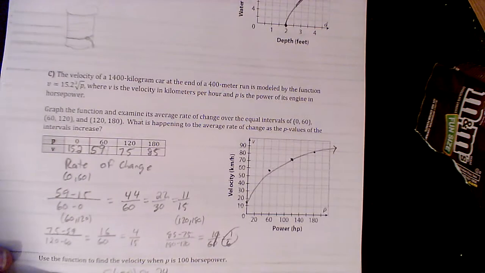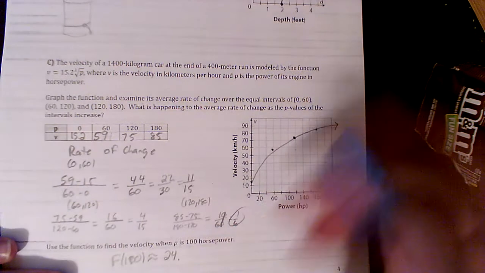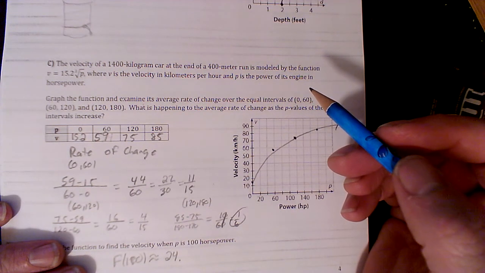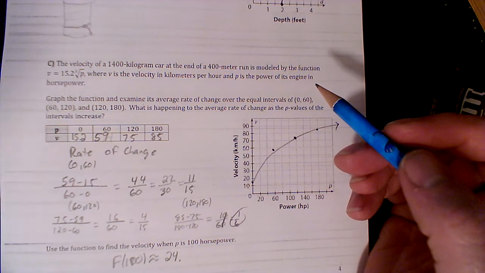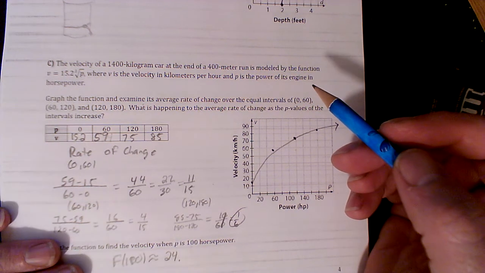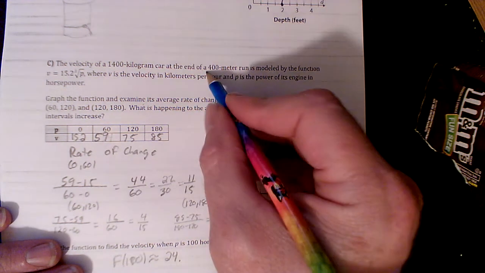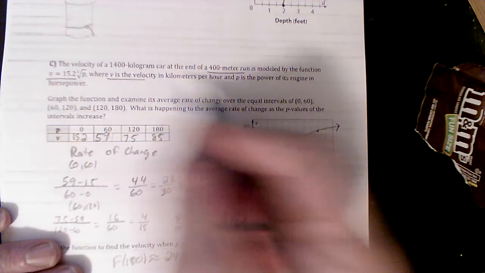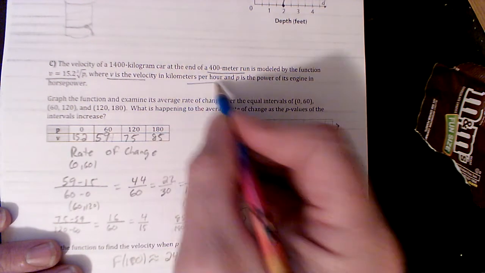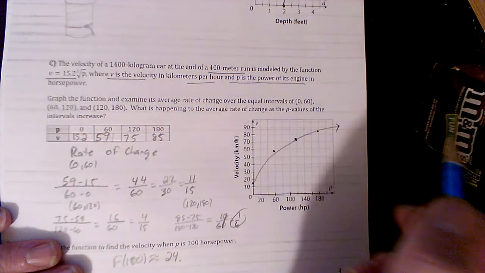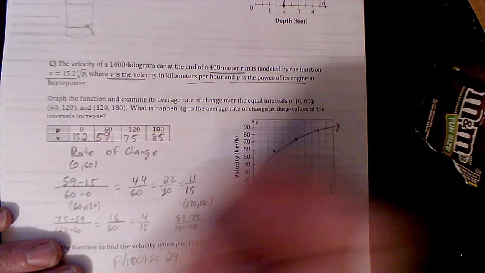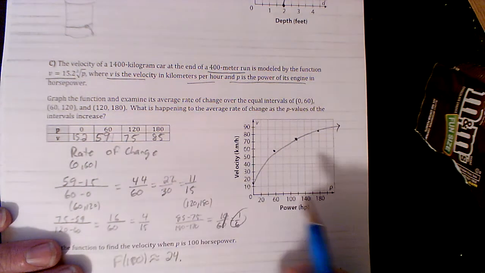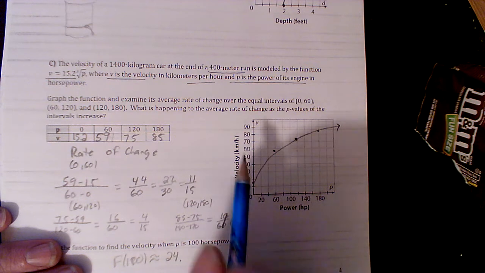When I come down here, now this is saying the velocity of a pretty heavy car, right? A 1,400 kilogram car. That's well over a ton. At the end of a 400-meter run, it is modeled by this function, where v is the velocity of the car in kilometers per hour, and p is the power of the engine, all right? So obviously the stronger the engine, the higher the velocity. We plugged in some values up here.